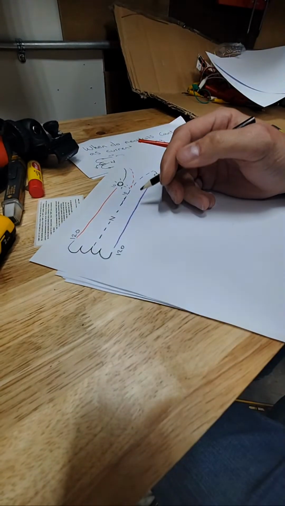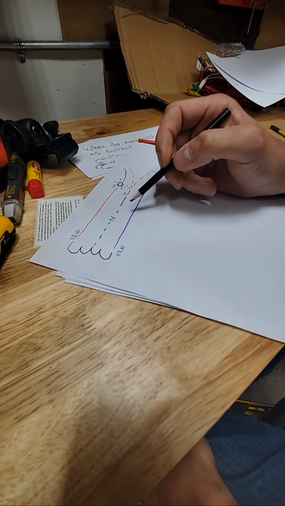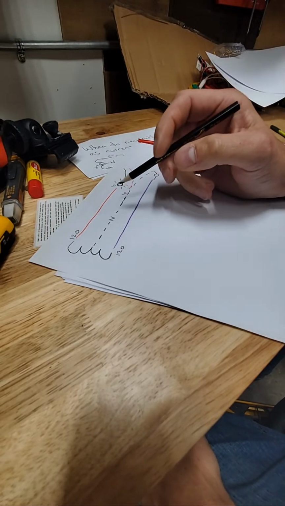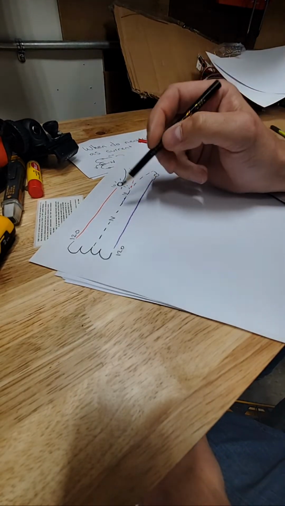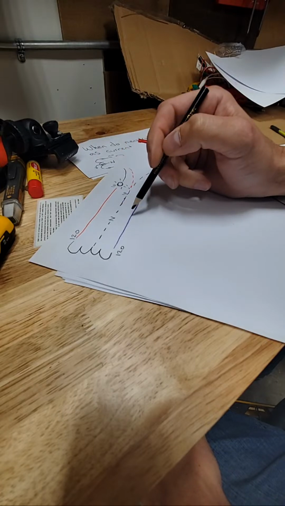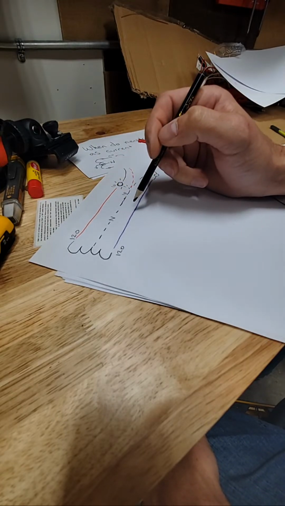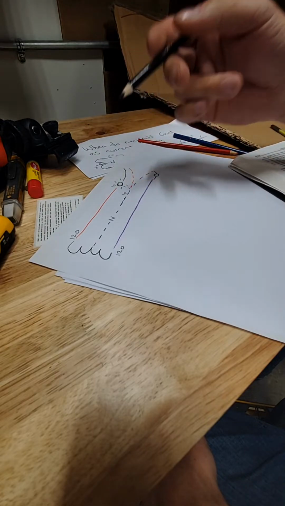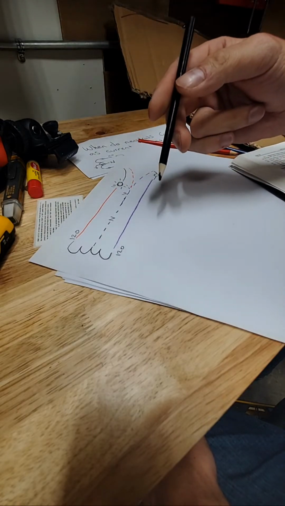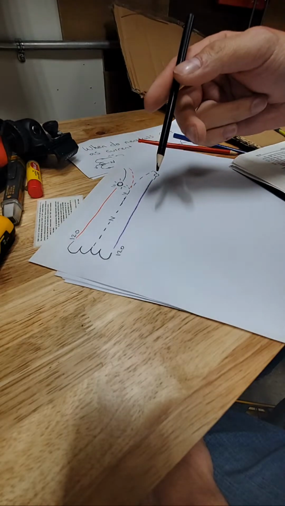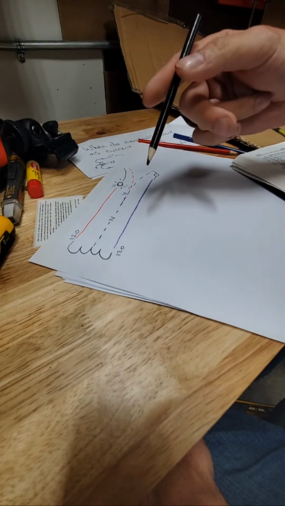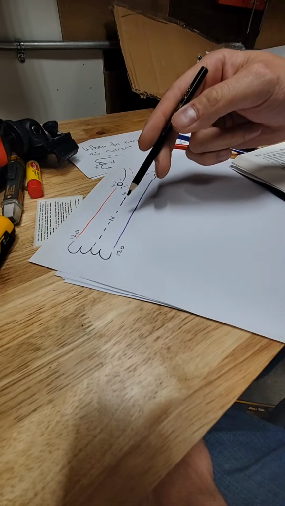Now, one thing about this, the way that I see it, someone please let me know if I'm wrong. I'm about to check the comments. In your panel, if you're sharing a neutral with two hots, you have to have a handle tie. That's the way that I understand it. So when I see a panel without a handle tie, my first thought is they're obviously single circuits and you need to pull a neutral for each individual one.